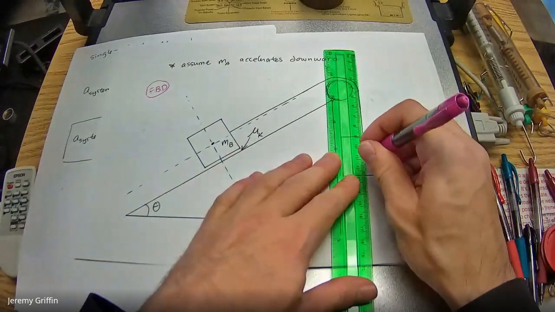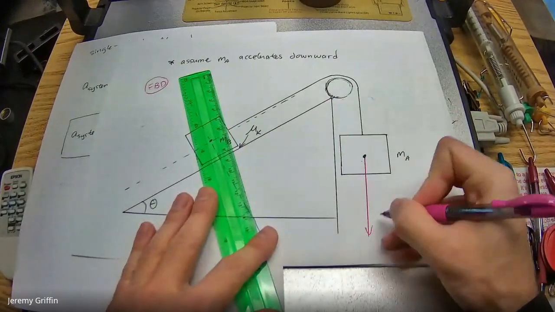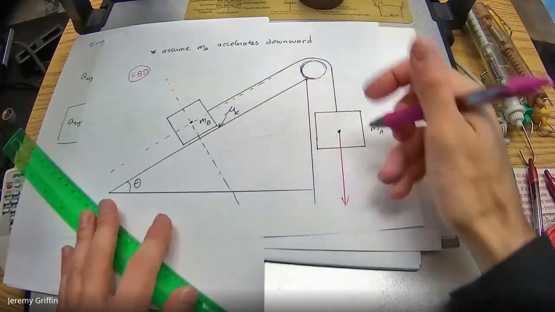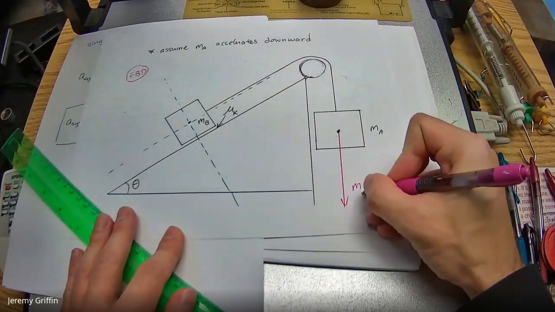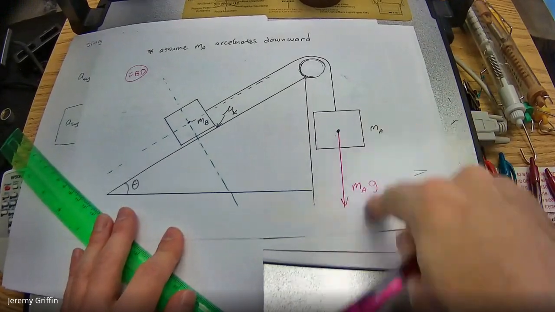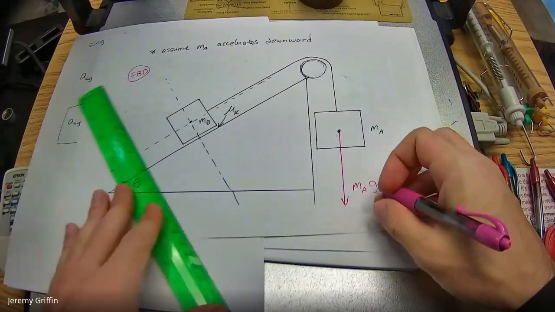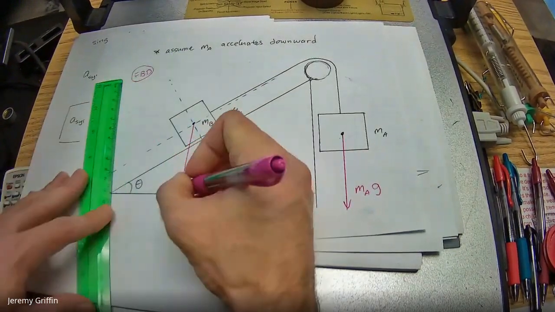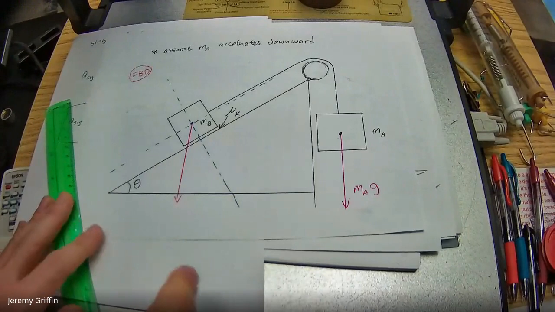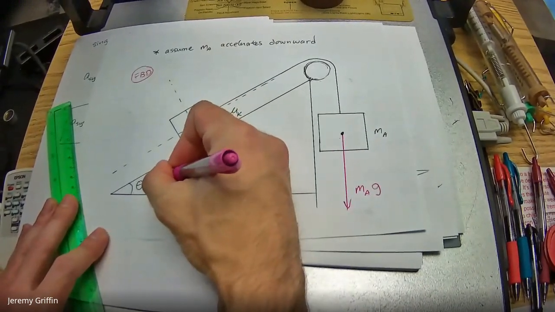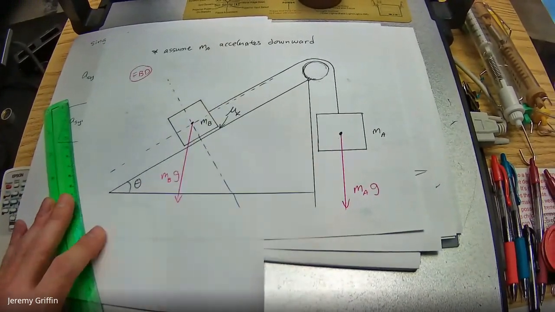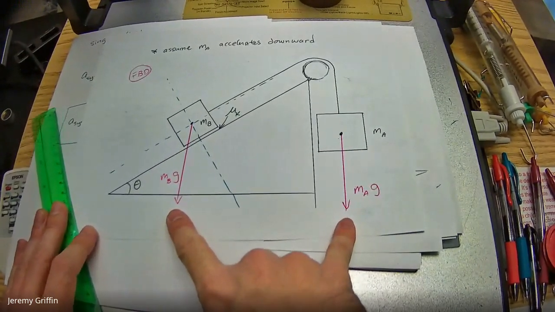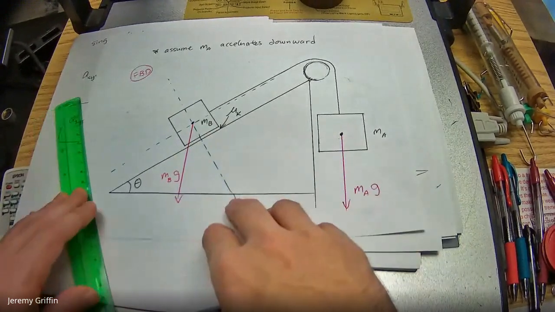Now I know this mass A has a weight. I hope this is a pretty big force because I'm telling you ahead of time that it's going to be the dominant force here. M sub A times g, so that's the weight of this block. Mass B also has a weight. Maybe I can make a pretty similar weight. So I'll call this M sub B times g, like that. Those are the two field forces, Earth's gravity field pulling these down.